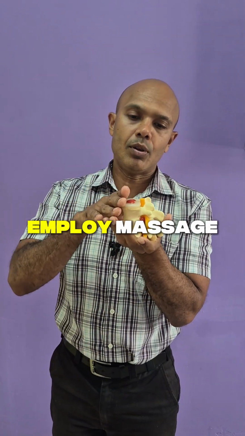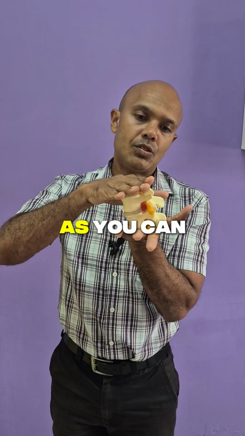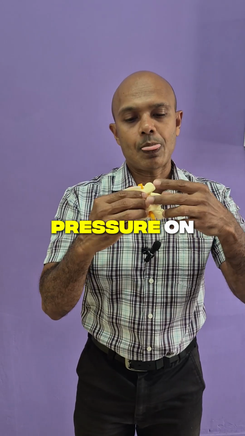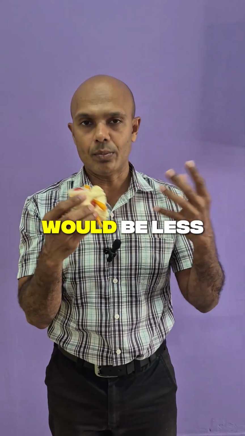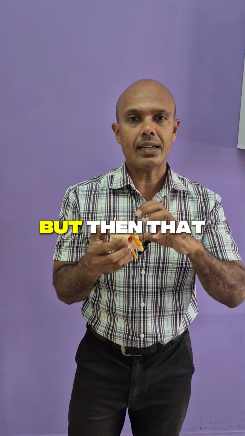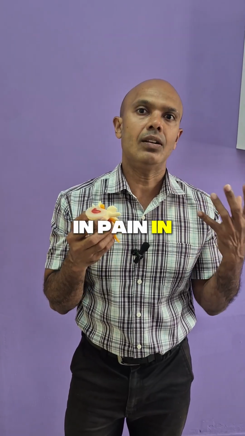Now, if you employ massage therapy and you loosen the muscles, as you can imagine, when the muscles begin to lose some tension and relax, the pressure on this nerve here due to this bulging would be less, and then you will have fewer symptoms. It obviously is not going to go away in one session, but that will lead to a reduction in pain in a lot of the cases.